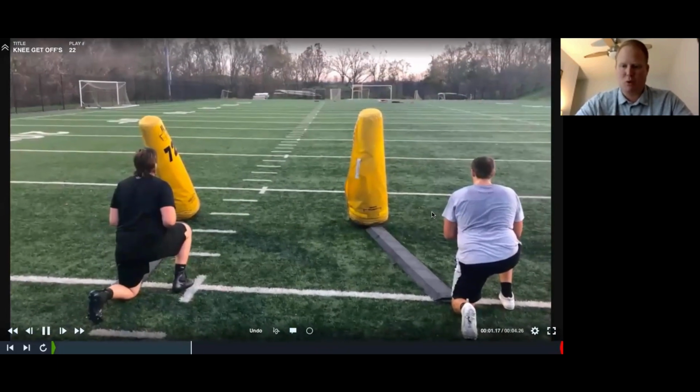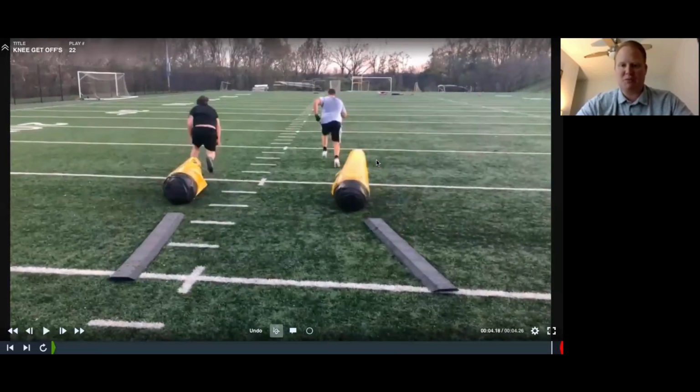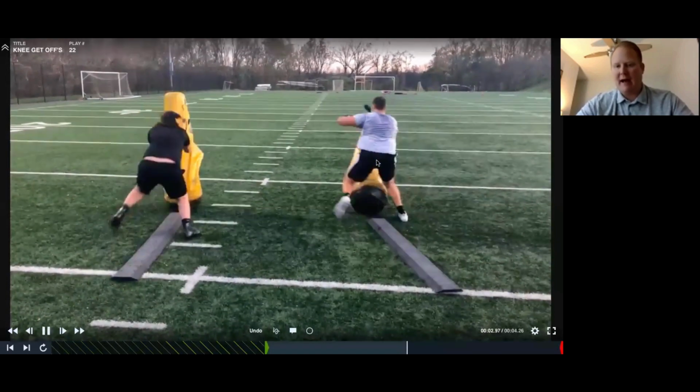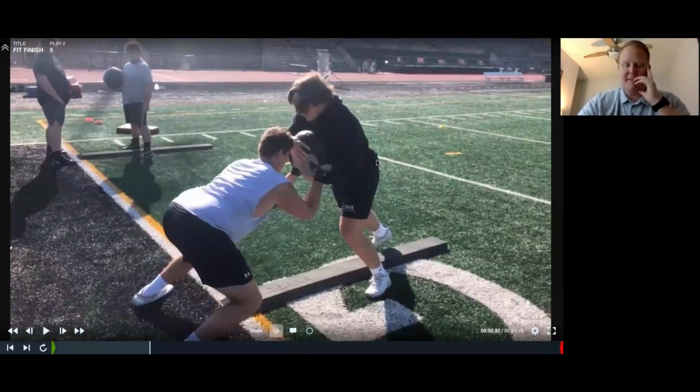And this is more of, obviously, the contact part. We do a lot of contact work on the sled. We do a lot of contact work with our look team guys, with a medicine ball or hand shield, but just running through that block and sprinting through. And I found that when you teach them that technique, it really helps them fly off the football.